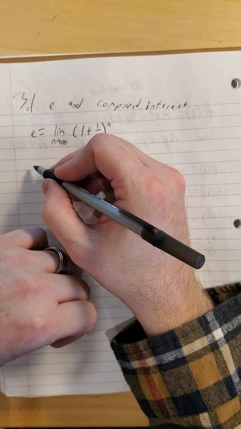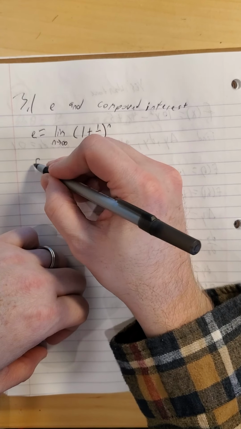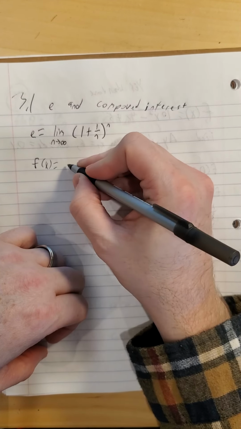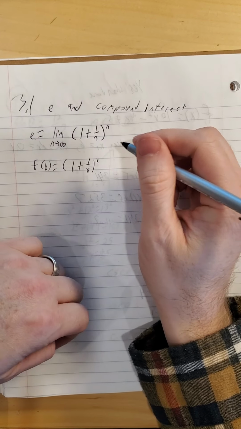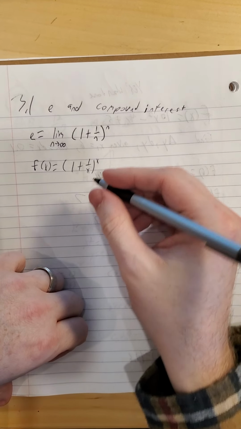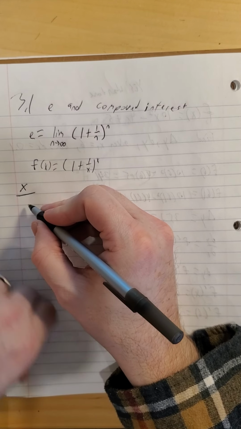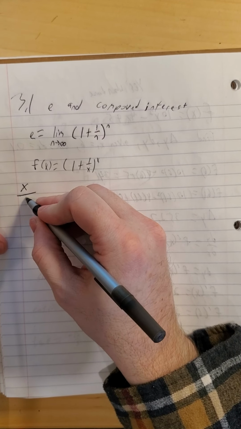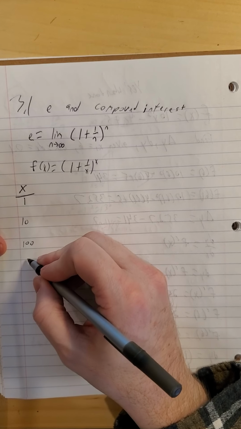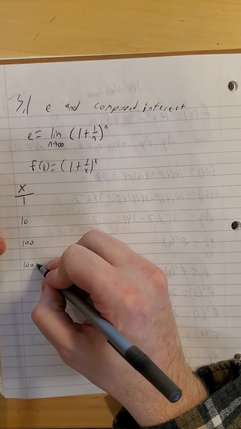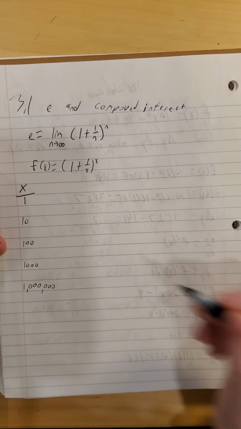Now to make this a little bit easier for you to do on the calculator, we're going to let f of x equal (1 + 1/x) to the x power. I'm going to have you try out various values of x: 1, 10, 100, 1,000, and 1,000,000.